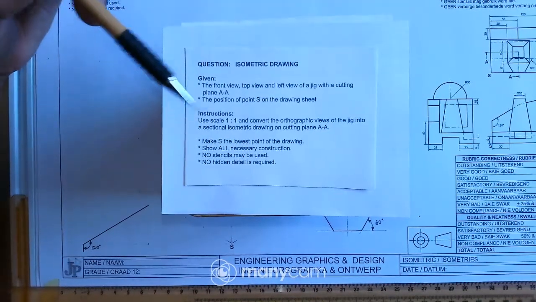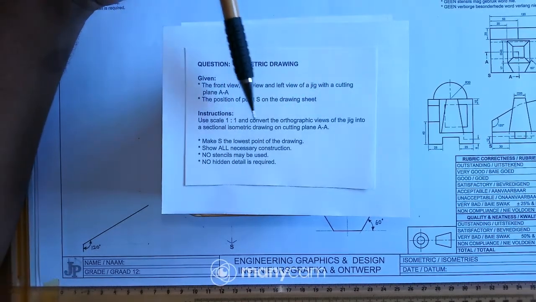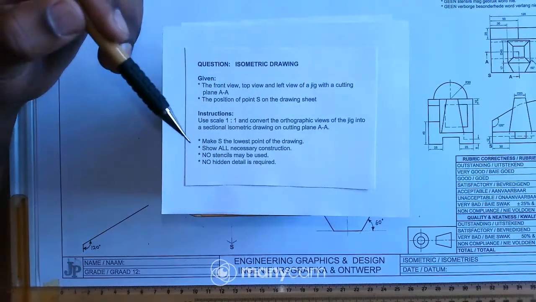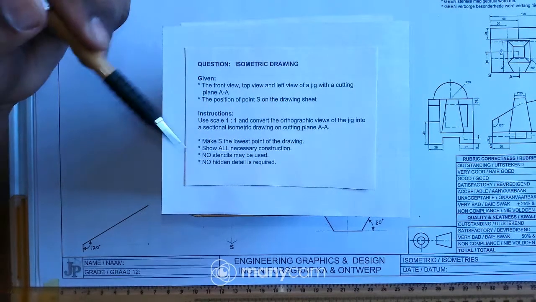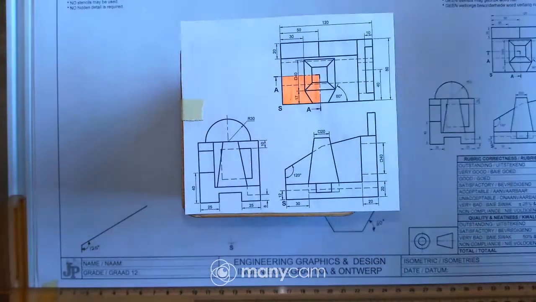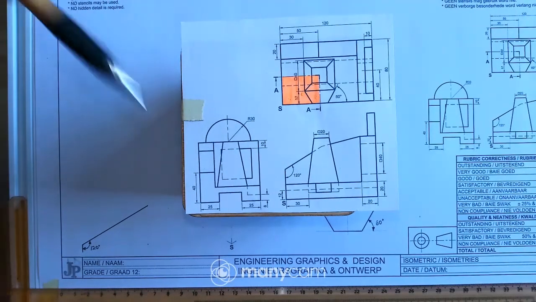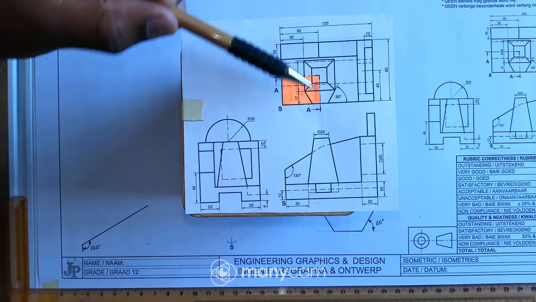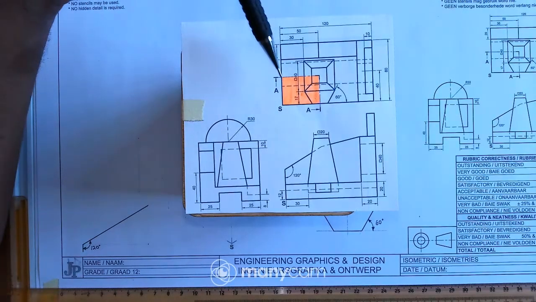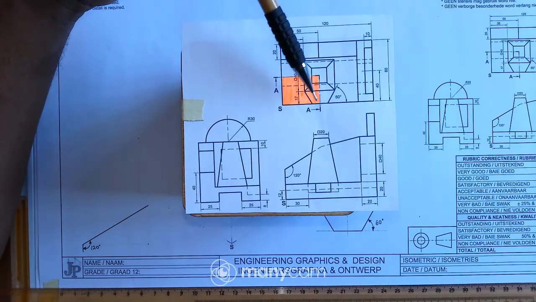So instructions: use scale 1:1 and convert the orthographic views of the jig into a sectional isometric drawing using cutting plane AA that is given. Point 1, make S the lowest point of the drawing, show all necessary construction, no hidden detail is required. Okay, so we are given the top view, the front view, and the left view of a jig, and we are also given the cutting plane AA as indicated there. I've just highlighted this portion here because obviously that means this section will be removed, right?